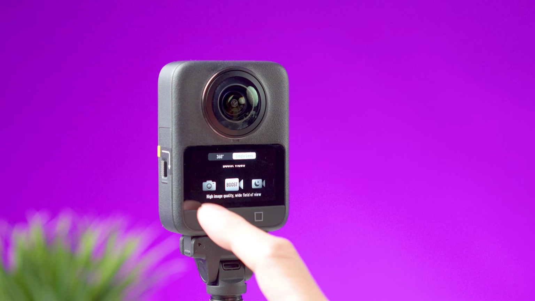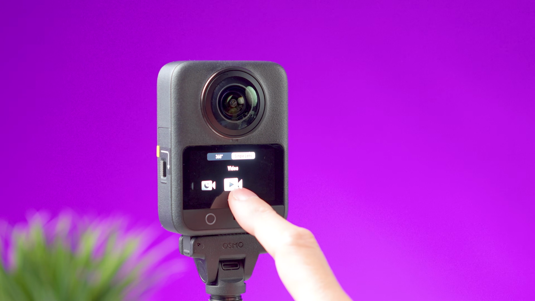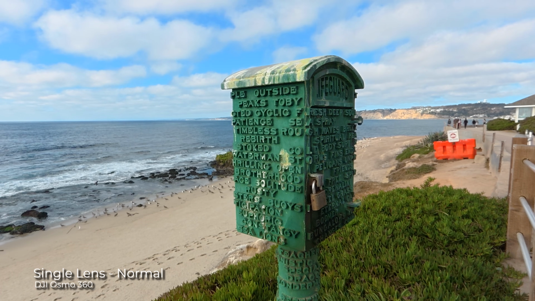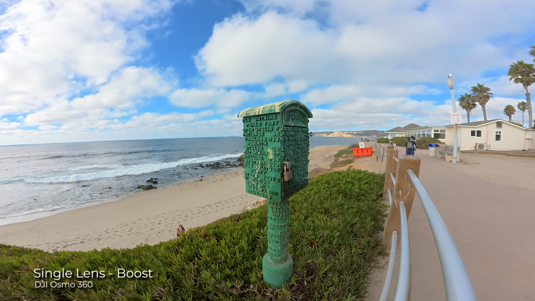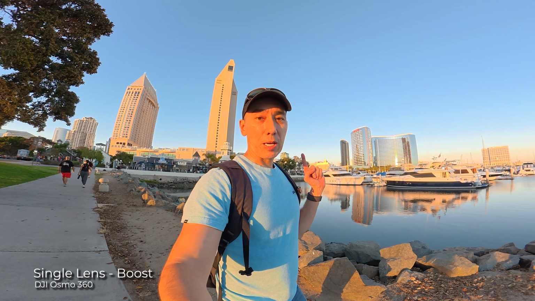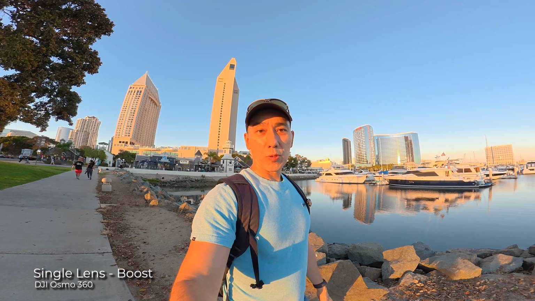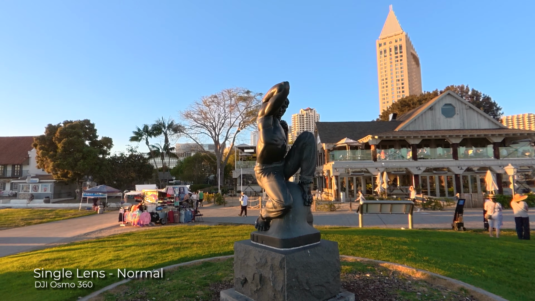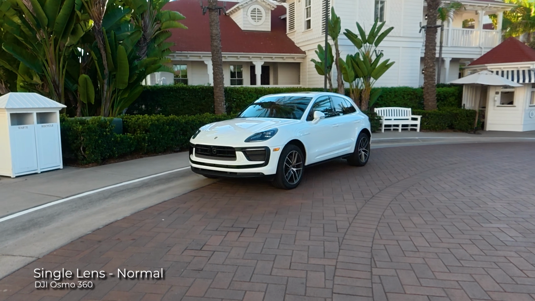For videos, you have three different options, which are Boost, Super Night, and the normal video mode. The difference between Boost and the regular option is that Boost is going to have a wider field of view, and you can record using 4K up to 120 frames per second, but this mode comes with some distortion. If you use the regular video mode, you get less distortion and you can record in 5K up to 60 frames per second.